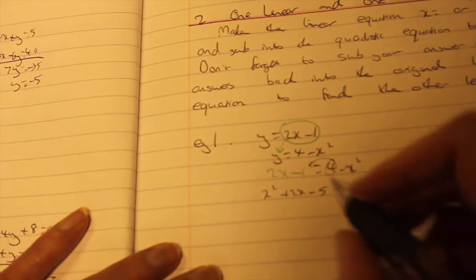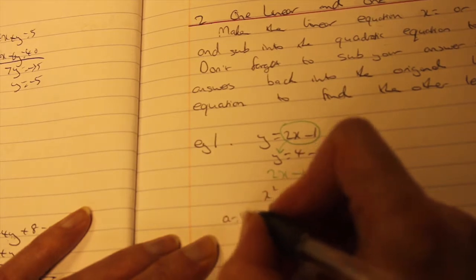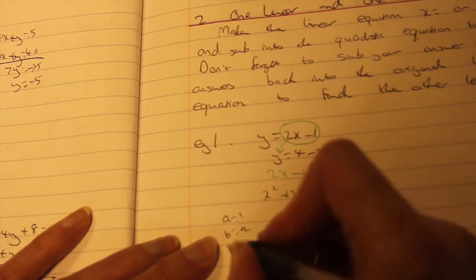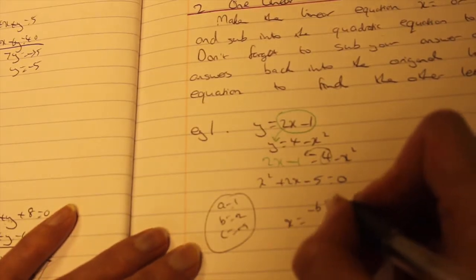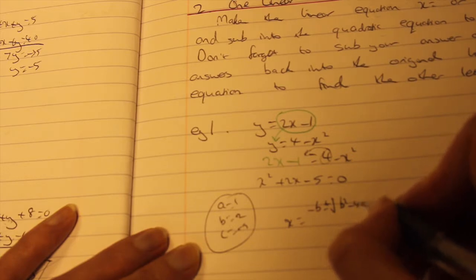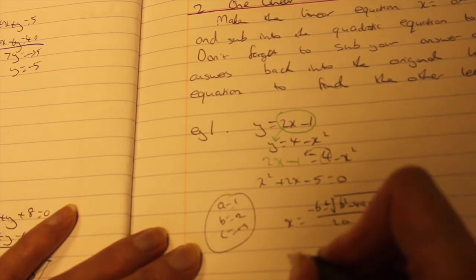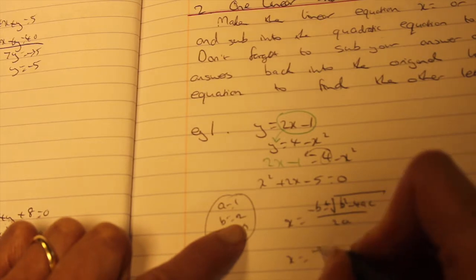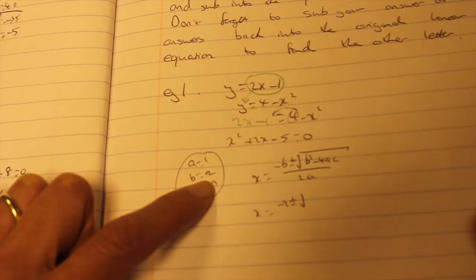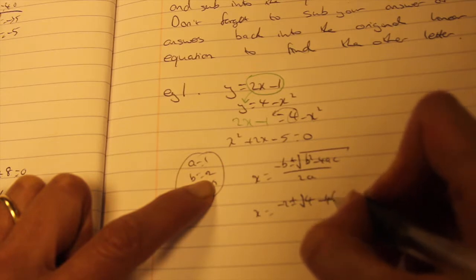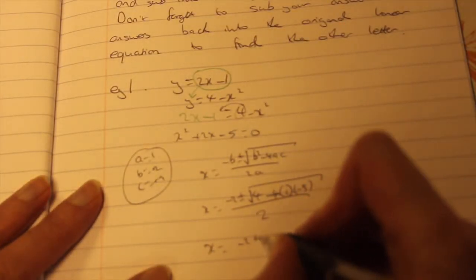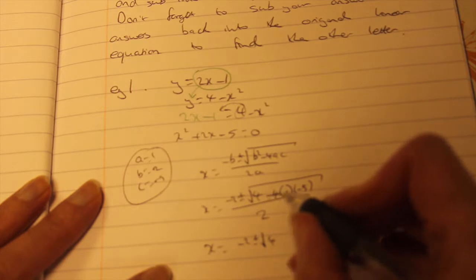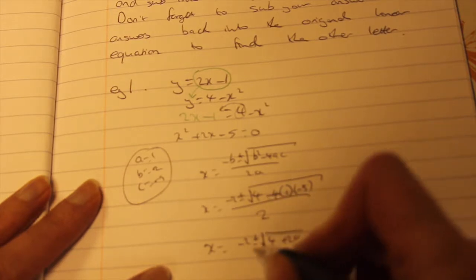Now, probably it's best just using the quadratic formula in here. A is 1, B is 2, and C is minus 5. So x equals minus b plus or minus the square root of b squared minus 4ac, all over 2a. So x is minus b, minus 2, plus or minus the square root of b squared, 2 squared, minus 4 times a times c, all over 2a. Now, sorting this out, x equals minus 2 plus or minus the square root of 4 plus 20, over 2.